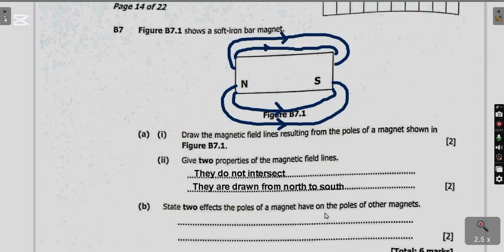State two effects the poles have on the poles of another magnet. What this simply means is whenever you bring two poles of a magnet together, what will happen? There are only two things that will happen here. If the poles are like, you can say like poles attract.